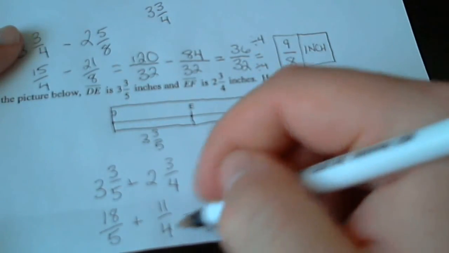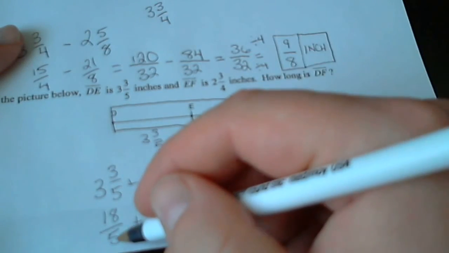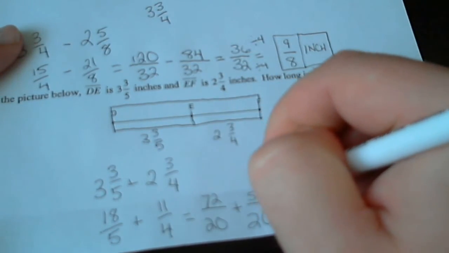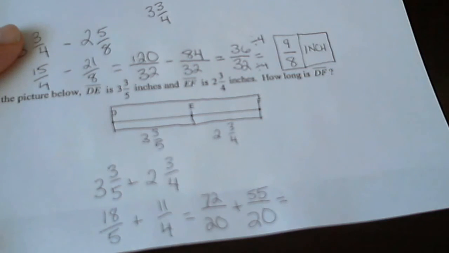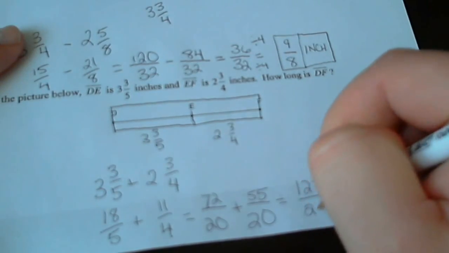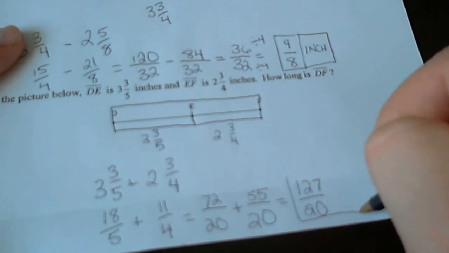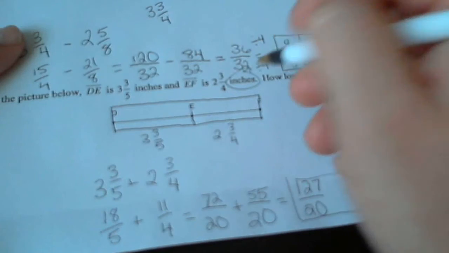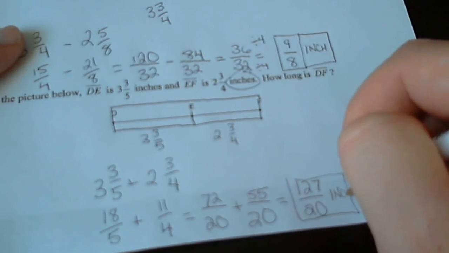And then, how did I get from 4 to 20? I multiplied by 5. 5 times 11 is 55. So we have 72 plus 55. That gives us 127 over 20. And remember, this was a word problem again, so our unit is inches.